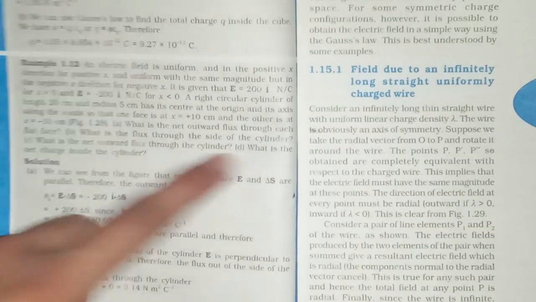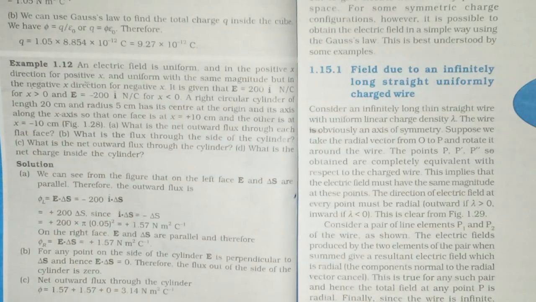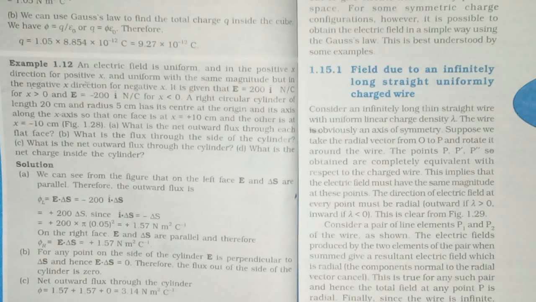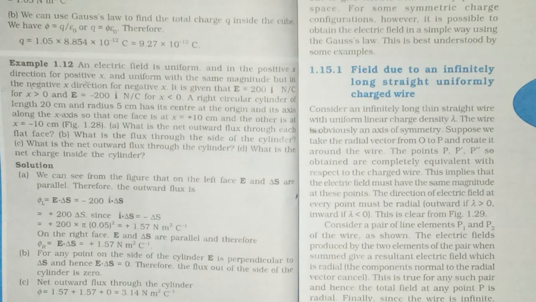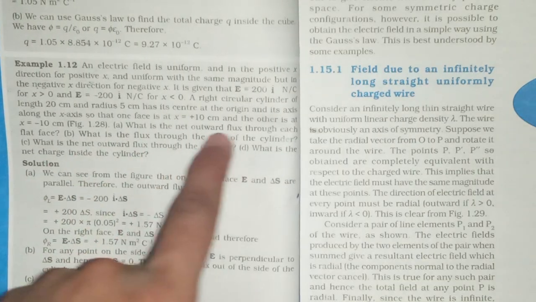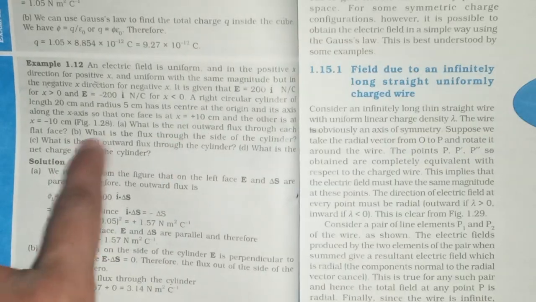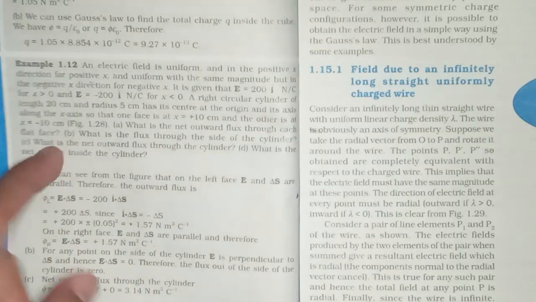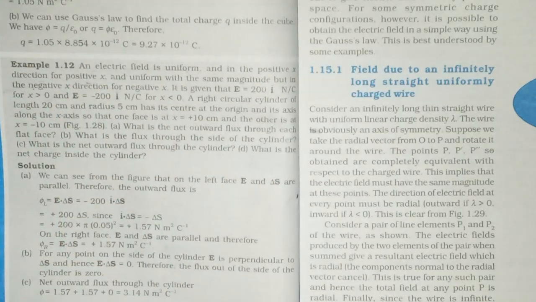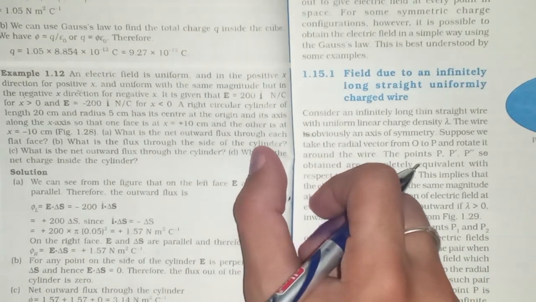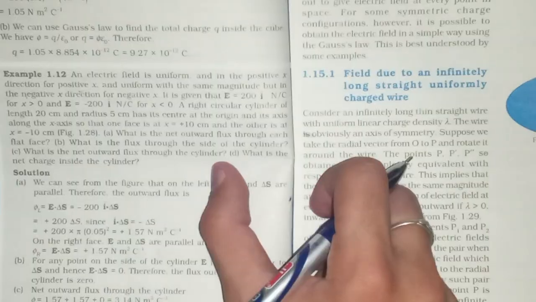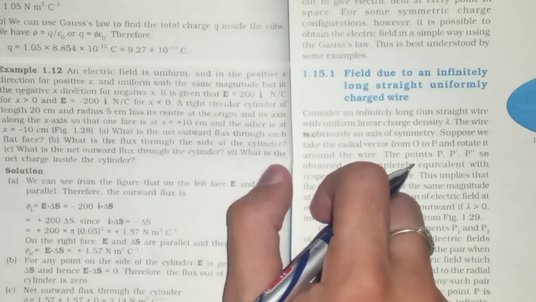What is the net outward flux through each flat face? We just need to find it for both the faces. What is the flux through the side of the cylinder? And what is the net outward flux through the cylinder?